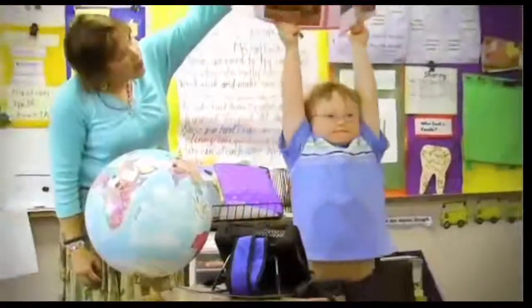The difference in him in a year and a half that I've seen him has been great. I love the growth that he's made as a speller, as a reader.